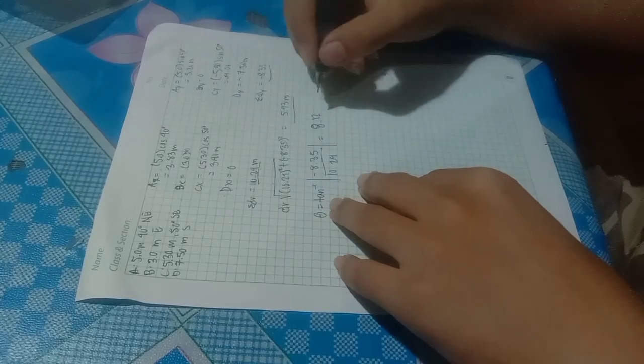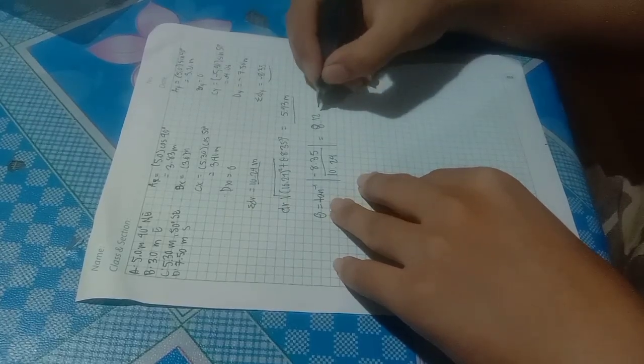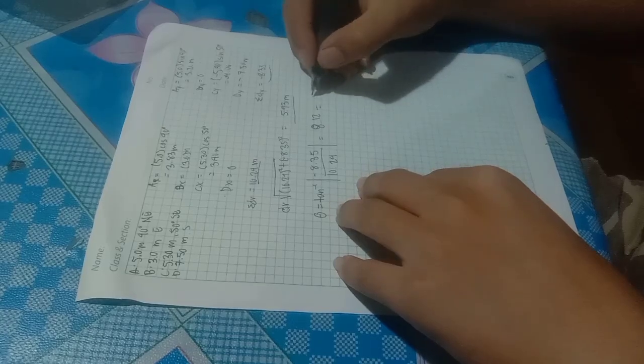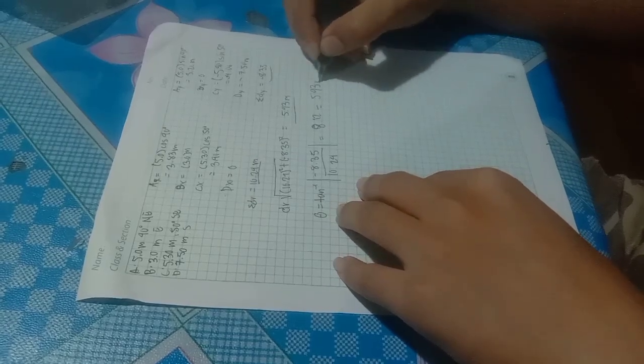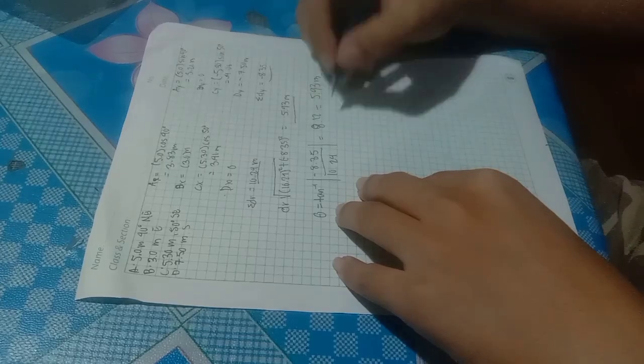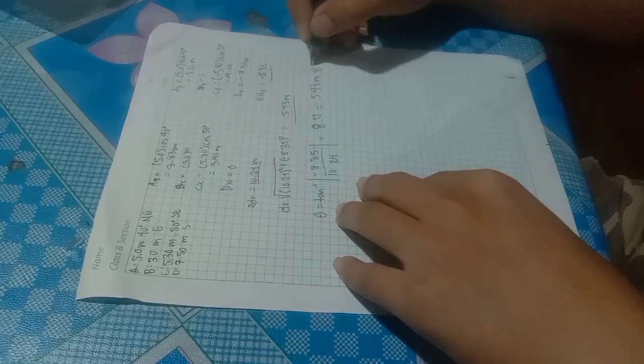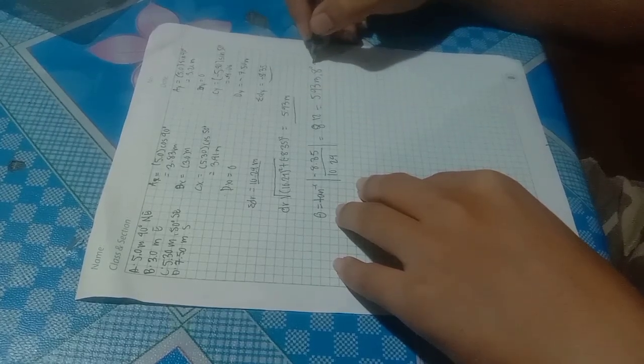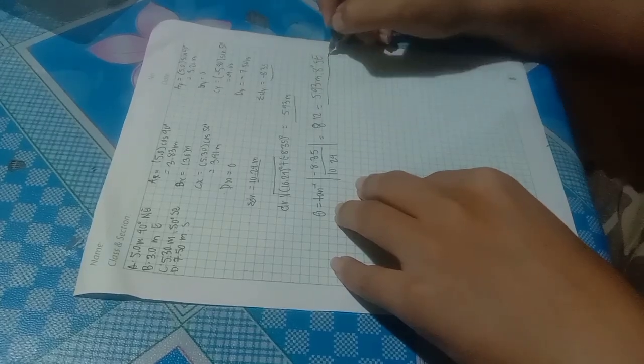Now we're gonna write them into our final answer, which is equal to 5.93 m, or 8.12, or most likely 8 degrees south of east, and that is the answer.